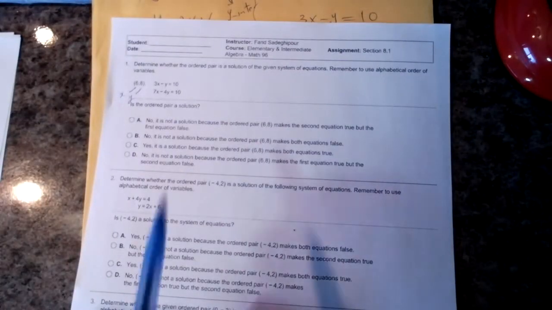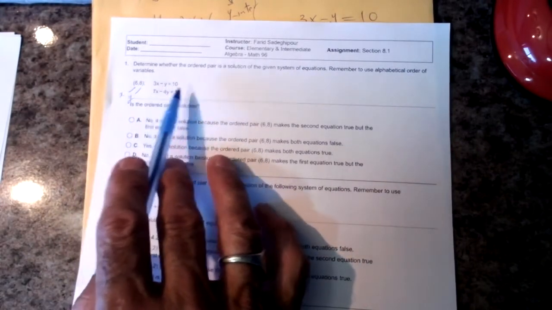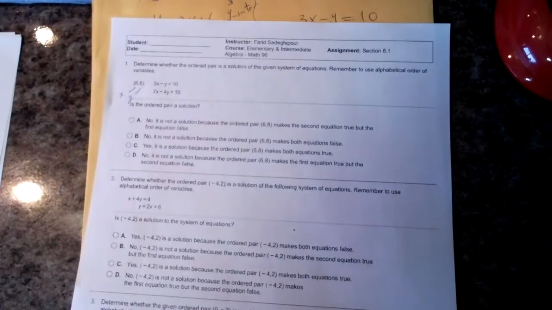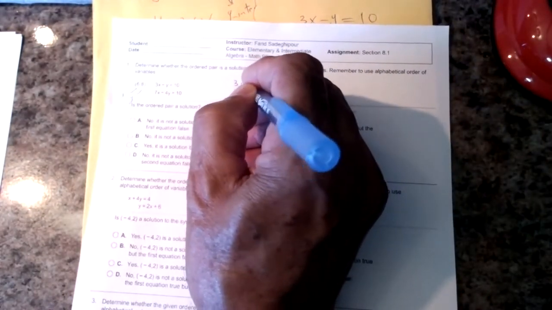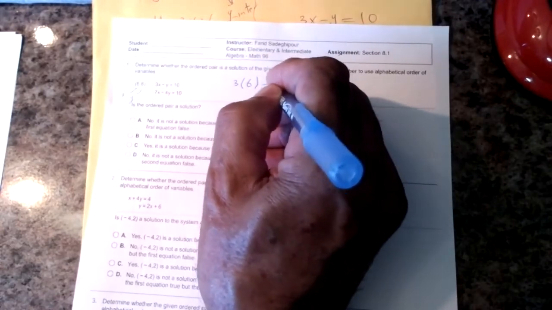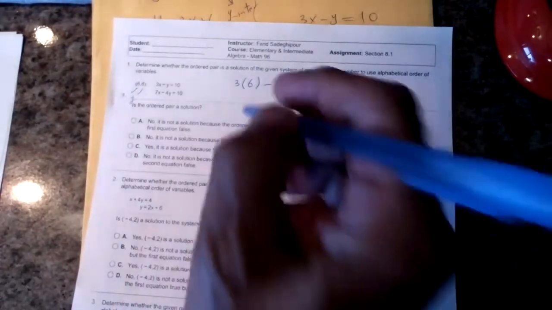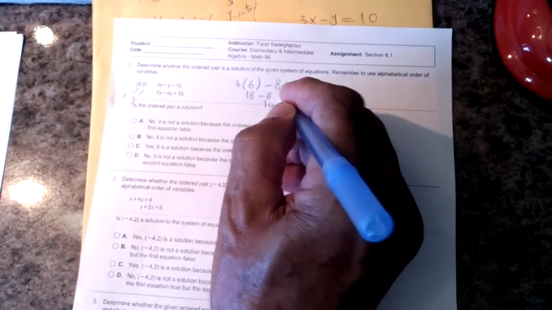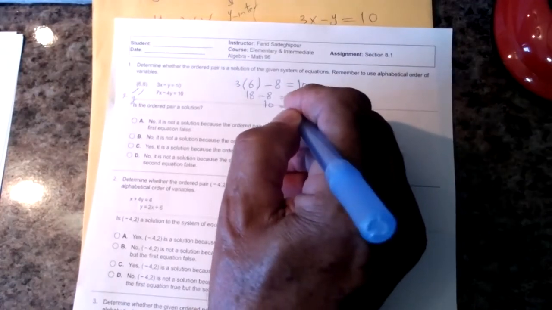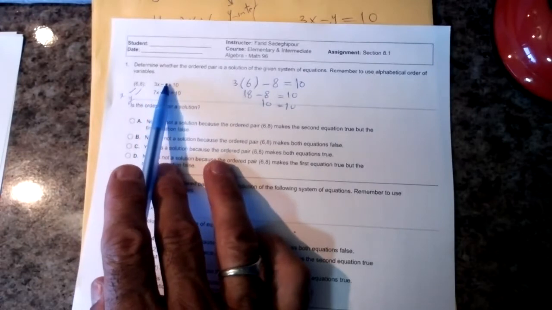Okay, so you take these two numbers and you substitute for x and y. So in that case, I have 3 times 6 minus 8. I want to see if that is equal to 10 or not. So it would be 18 minus 8 is 10. So yes, 10 is equal to 10. That means this point satisfies the first equation.